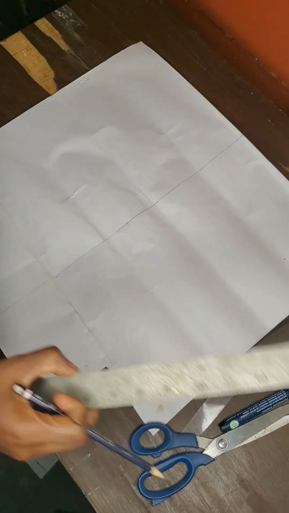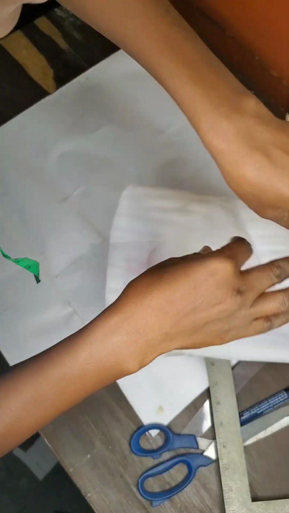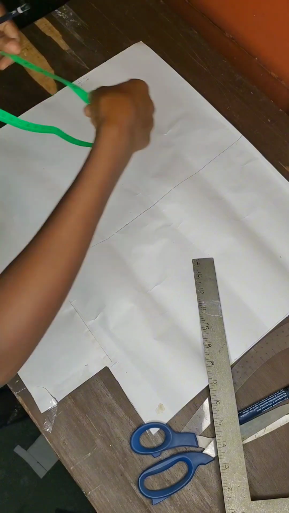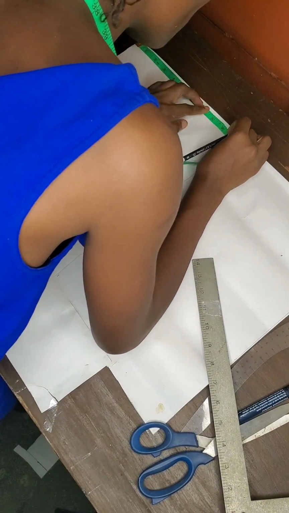So we are drafting a half scale body. I'm dividing my pattern paper into two, that's for the front block and the back block. So now I am measuring my neck width and my neck depth.